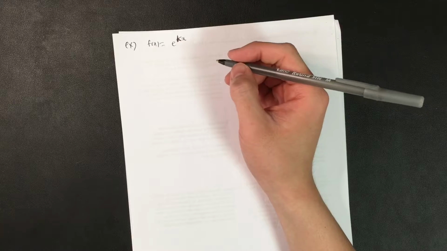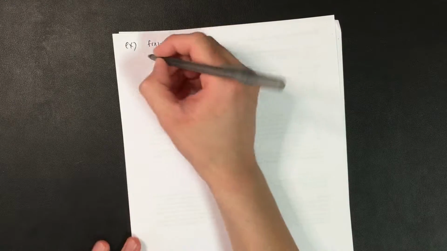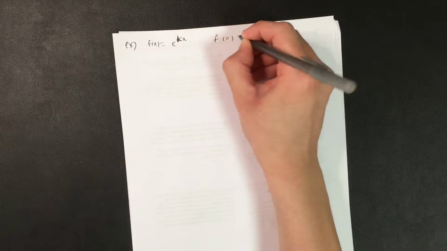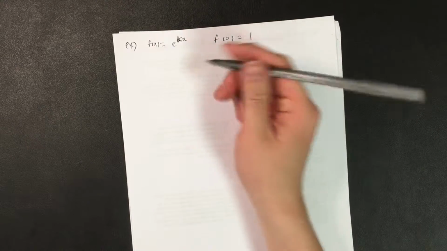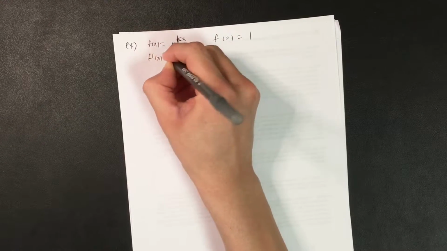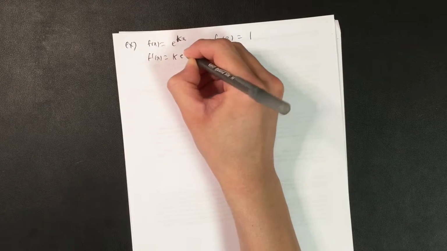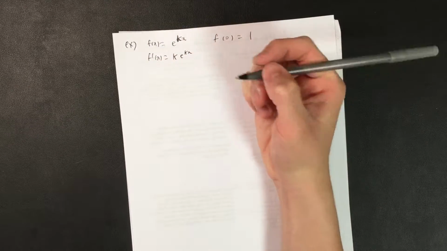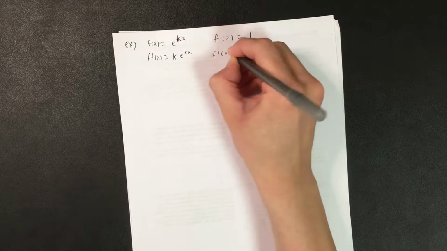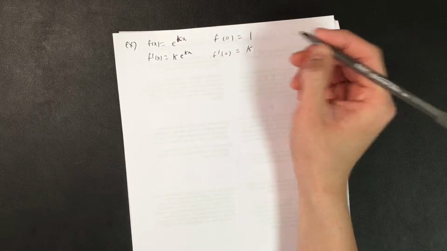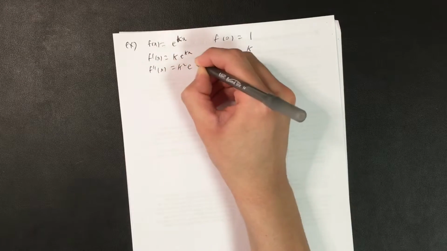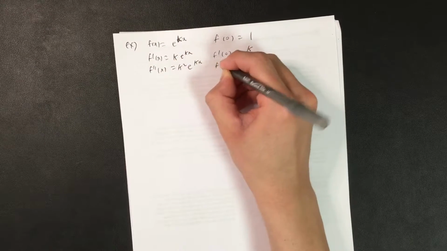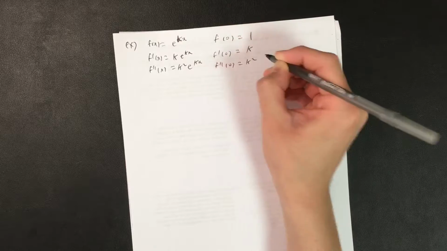Let's say f of x equals e to the kx. Then f of 0 equals 1, since e to the 0 equals 1. F prime of x equals k times e to the kx from the chain rule. Therefore, f prime of 0 equals k. F double prime of x equals k squared times e to the kx. Therefore, f double prime of 0 equals k squared.